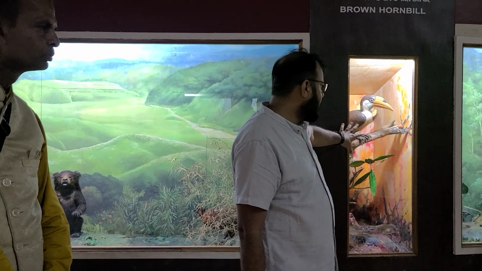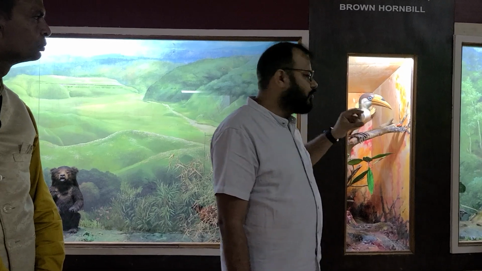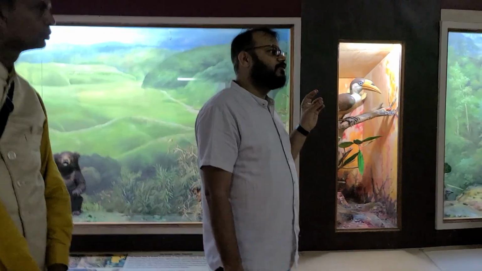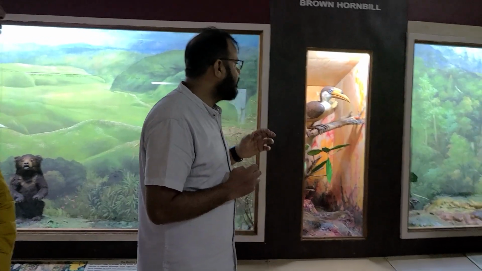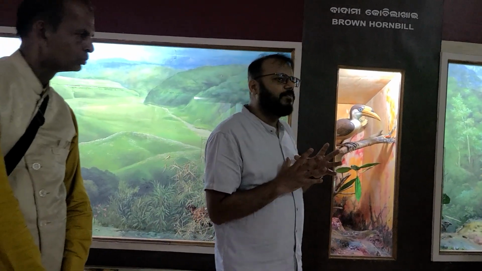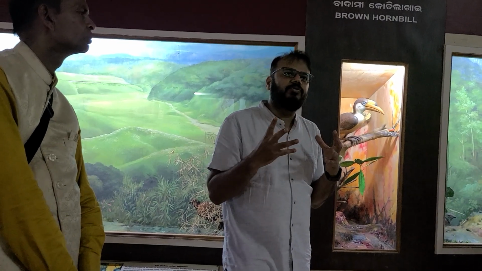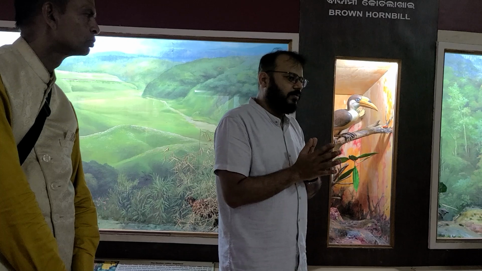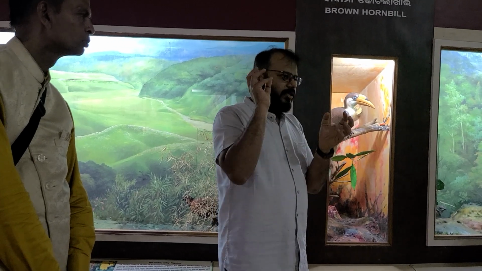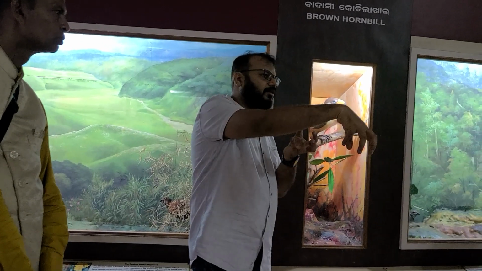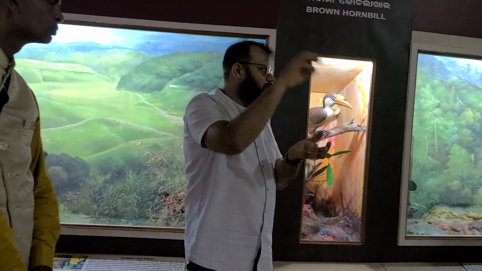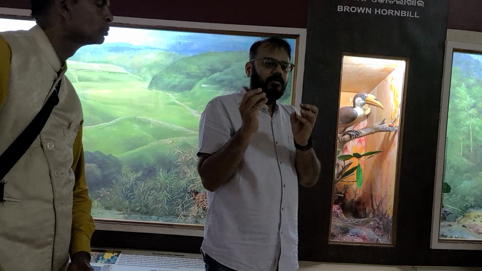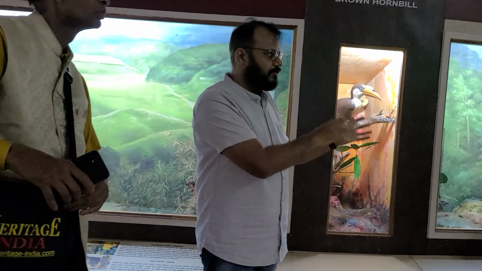But these are very prominent birds. They usually feed on the fruits, and there is also a very important aspect. Whenever the female bird is able to brood or lay the eggs, they carve a niche in the trunk of any tree so that the female bird can go inside. Then the male bird goes in the field.